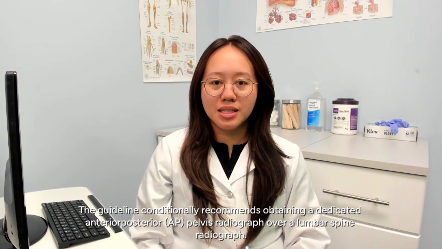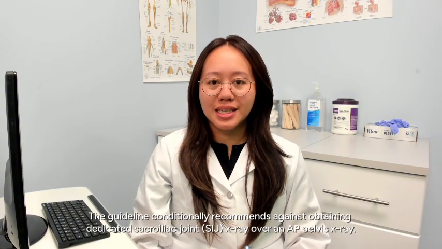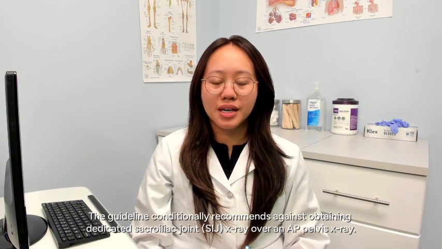Let's get started. Starting with the recommendations for evaluating adults with suspected AxSpA, the guideline conditionally recommends obtaining a dedicated anterior posterior, or AP, pelvis radiograph over a lumbar spine radiograph. The guideline conditionally recommends against obtaining dedicated sacroiliac joint, or SIJ, X-ray over an AP pelvis X-ray. The guideline conditionally recommends obtaining AP pelvis as the initial imaging test over spinal or SIJ MRI or SIJ low-dose CT.